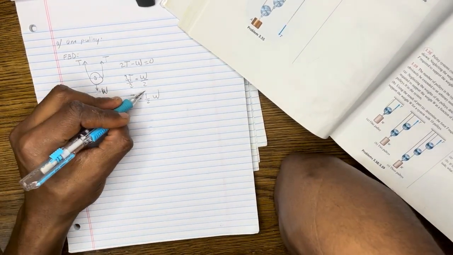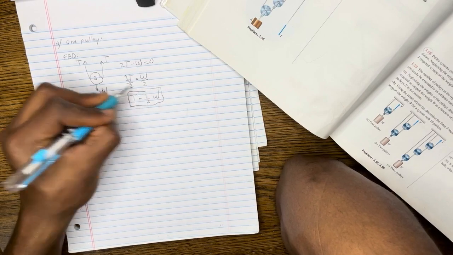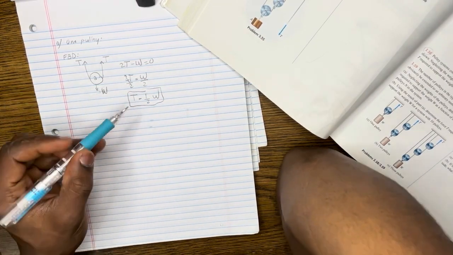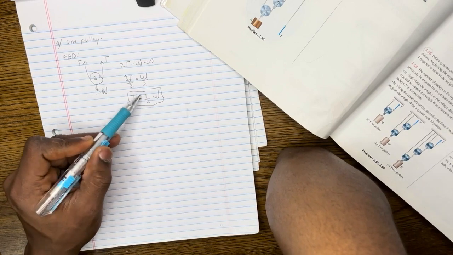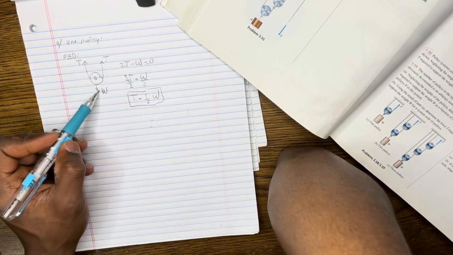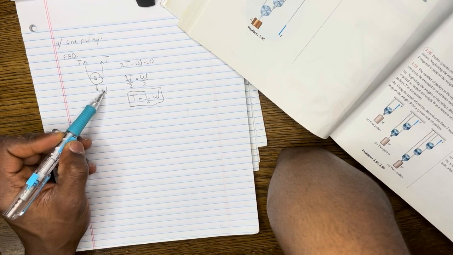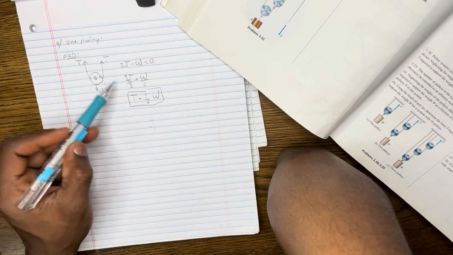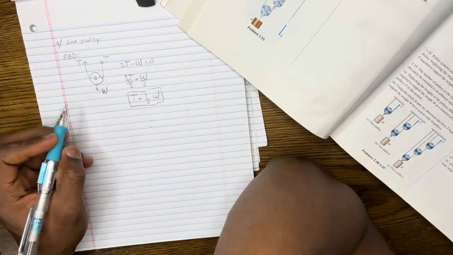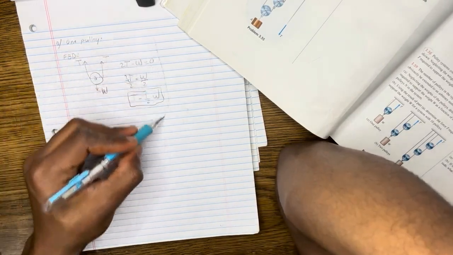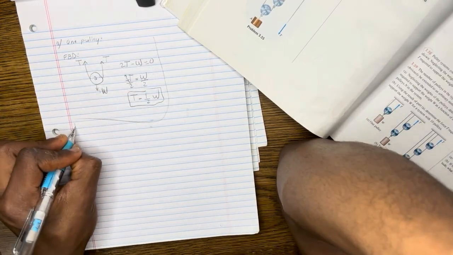So for part A, we need half of this weight to support the block. Half of whatever W is, we need half of it to keep it suspended. Okay, so we're going to move on to part B.